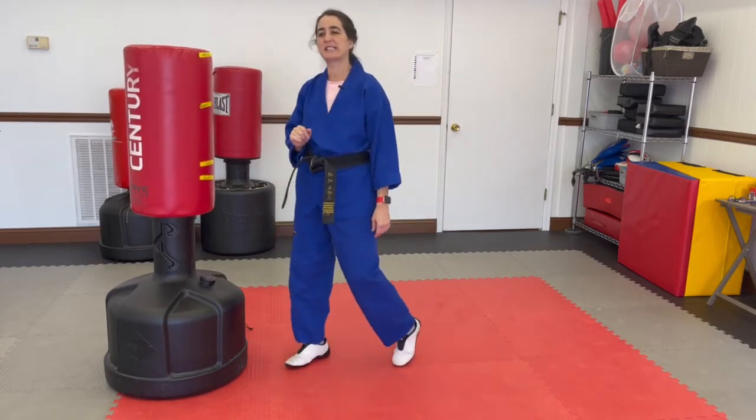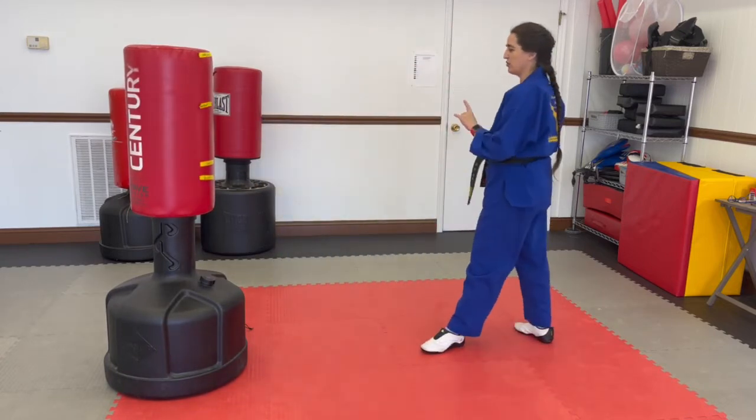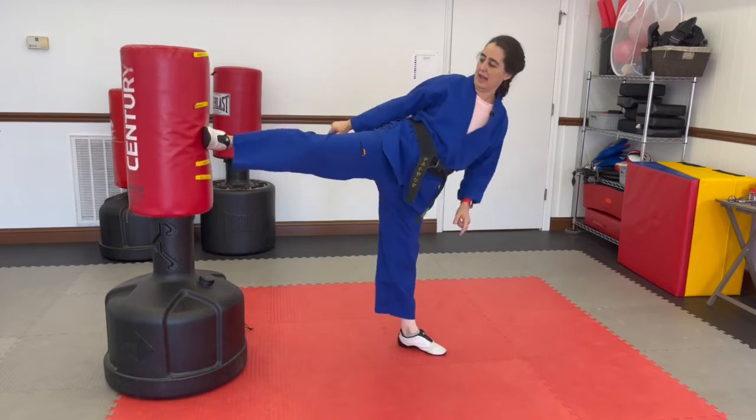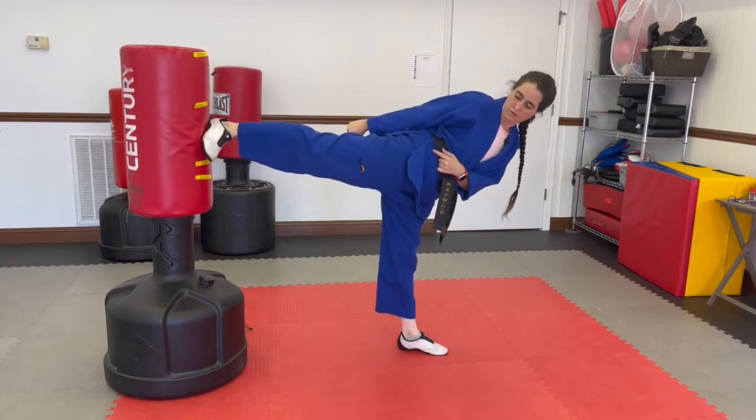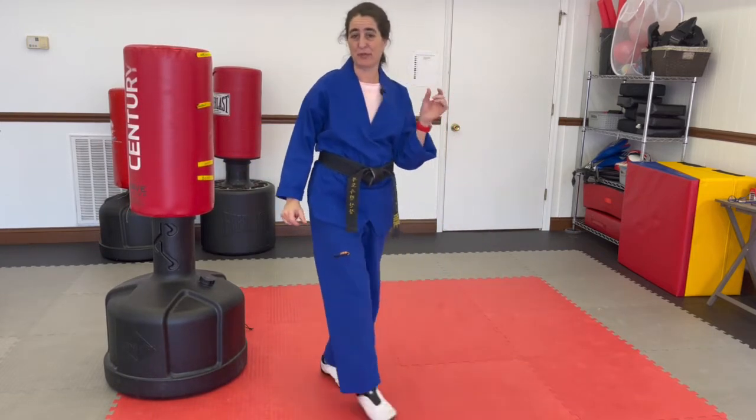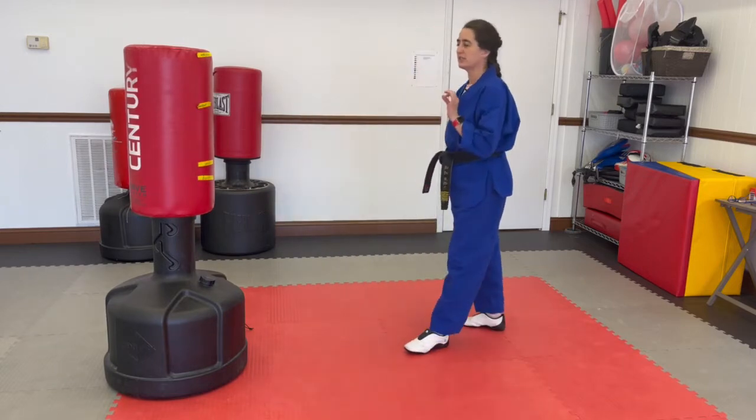Now let's look at a side kick. So when I rotate the joints in a side kick, half rotated, full rotation. Do you see the difference between the two of those? Let's look at it again.